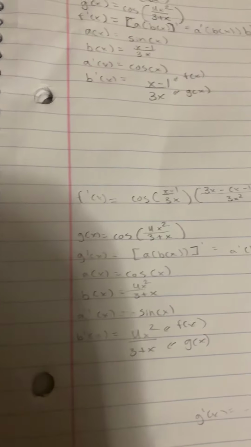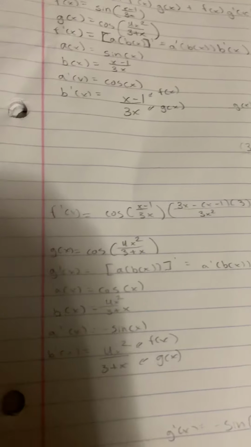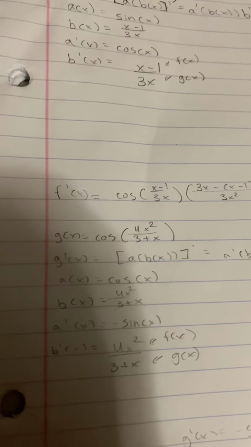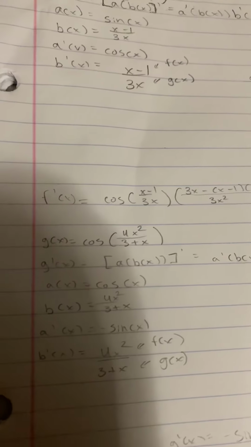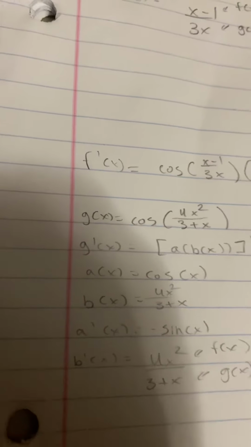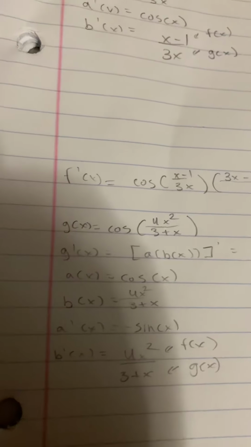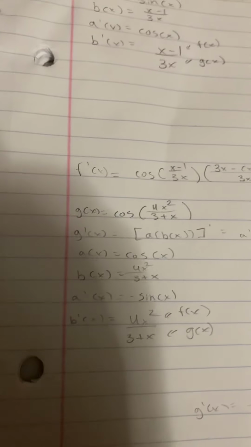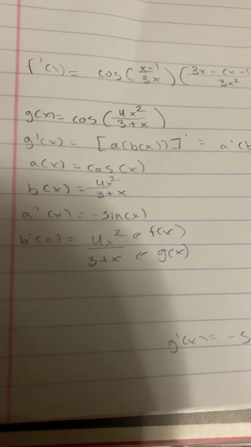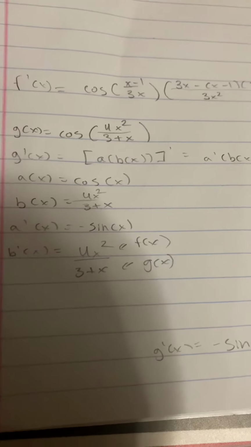G prime of x, we're going to have to use the chain rule. A of x is the outer function, cosine of x. B of x, the thing that's going into it, is 4x squared over 3 plus x. The derivative of cosine, a prime of x, is going to be negative sine, and for b prime of x, we have to do the quotient rule on 4x squared over 3 plus x. The top is f of x, the bottom is g of x.